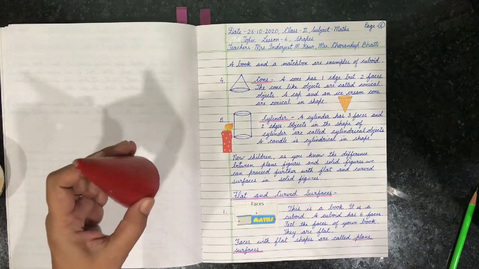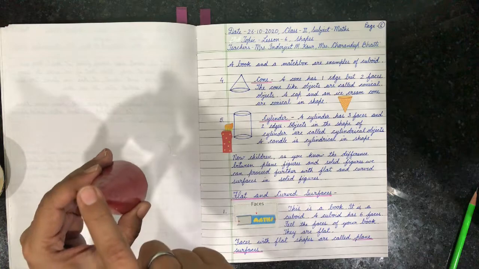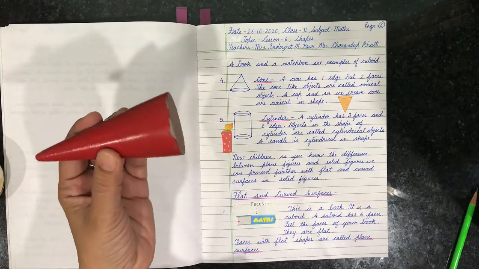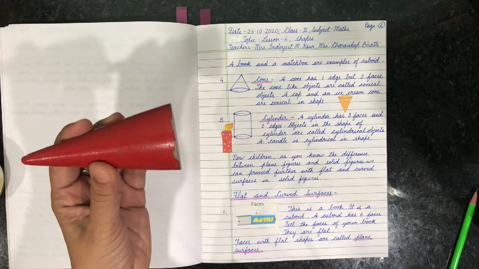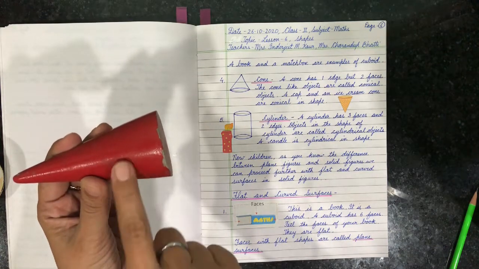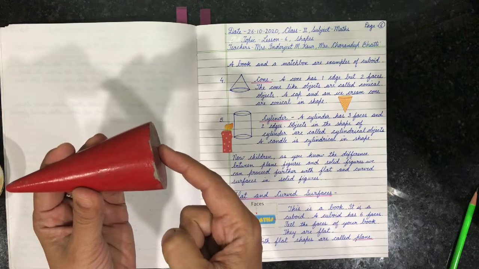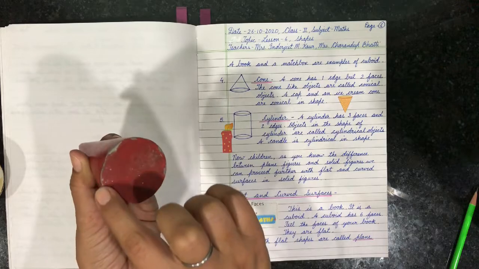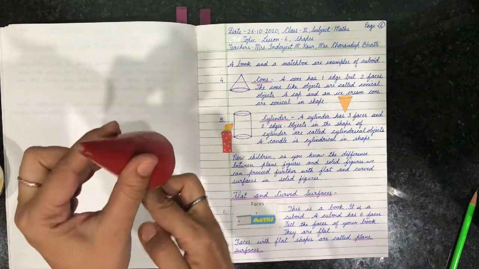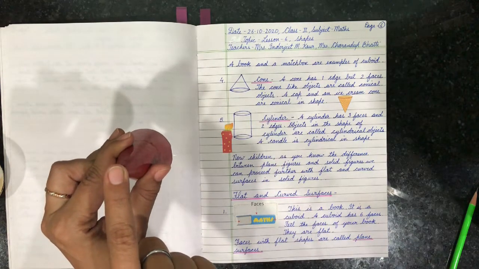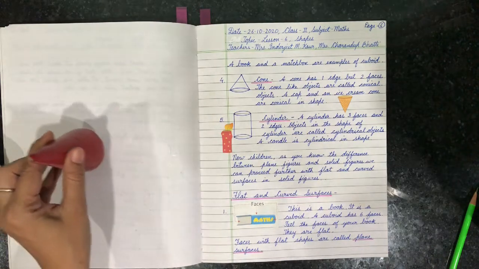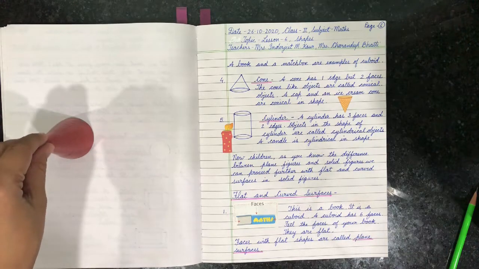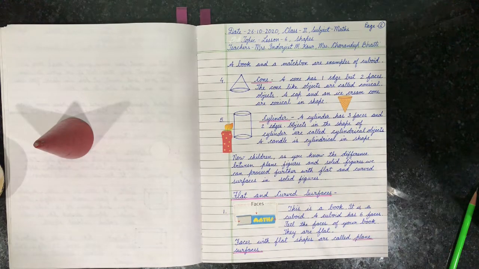A cone has 1 corner. So children, a cone has 2 faces, 1 edge and 1 corner. A cap, an ice cream cone are conical in shape.